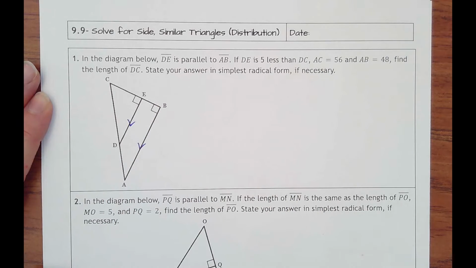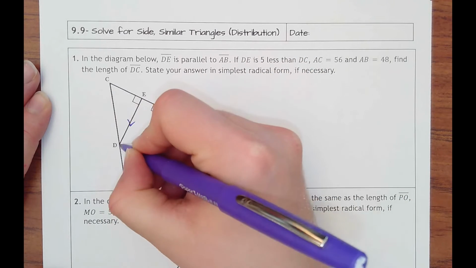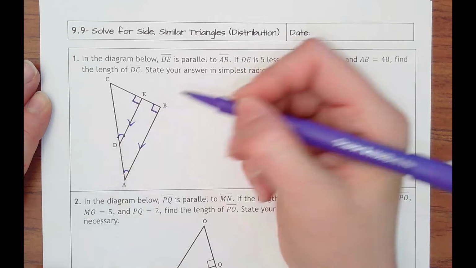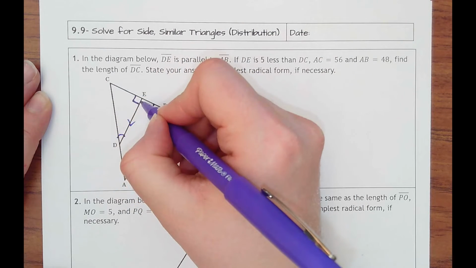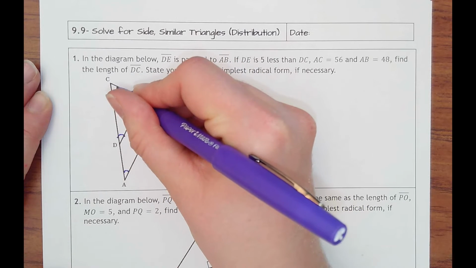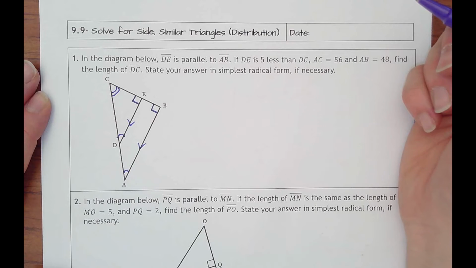So that right there tells us that since these are parallel, we have corresponding angles here. We also have 90s in these corners, so there's 2 angles right there. We also know that this triangle here shares the same angle with the big triangle right here. So they both have this angle in common. So now I want to try to figure out how can I make a proportion.